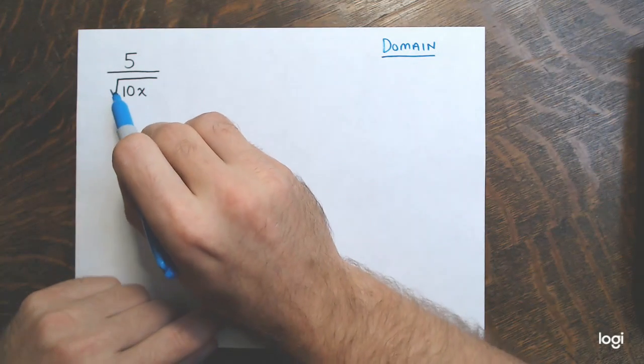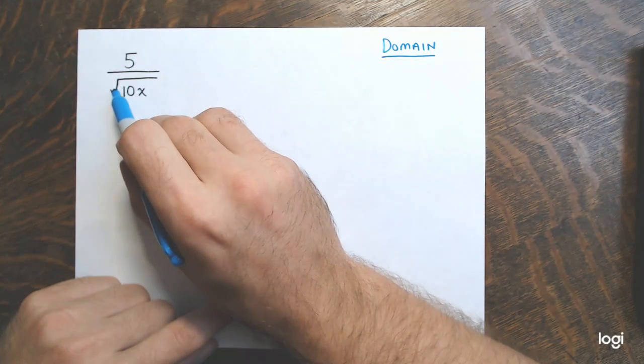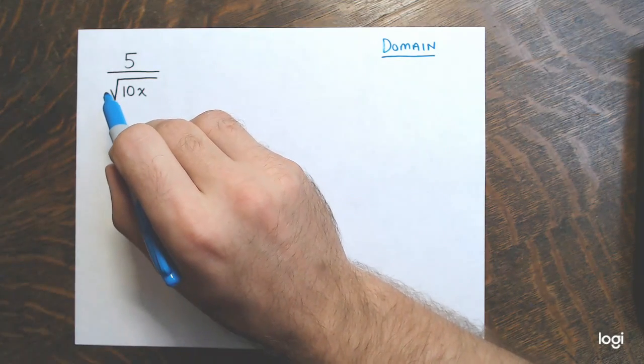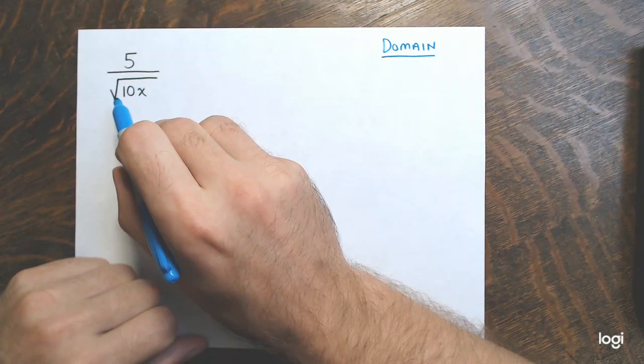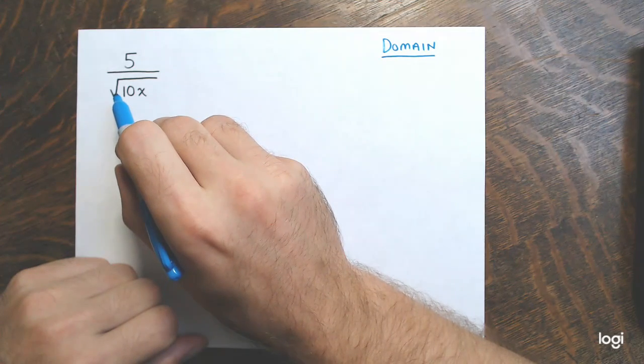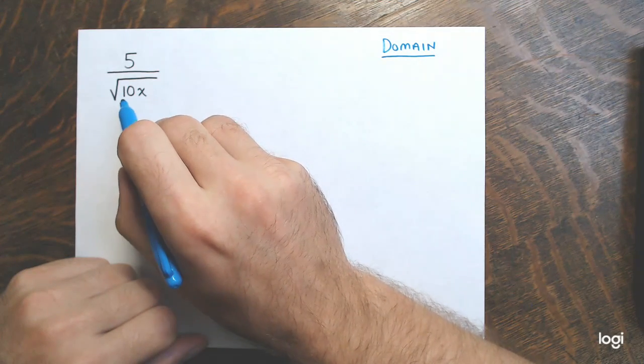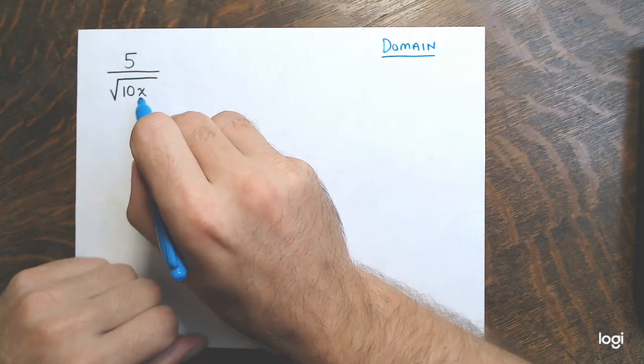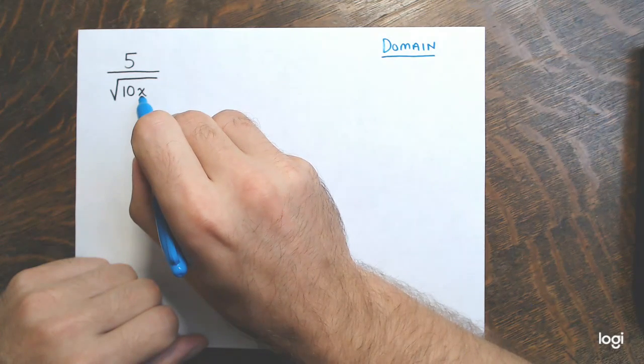All right, so down here I have a square root, an even root, and I've done plenty of videos now on radicals, and hopefully you've been watching. When you have an even root, the radicand can't be negative. Well, 10 is not negative, so that's okay. So this x can't be negative. Not only can it not be negative, it can't be 0 either.